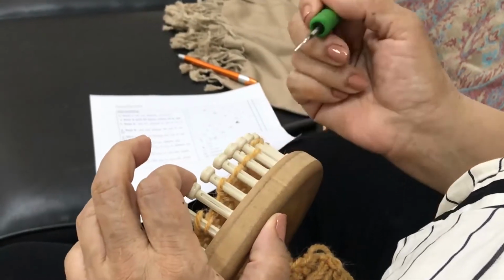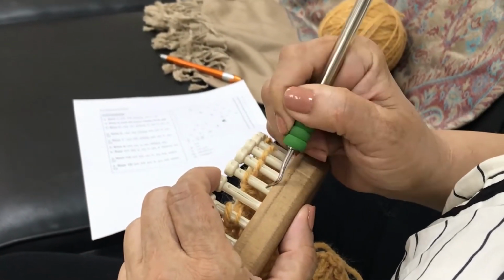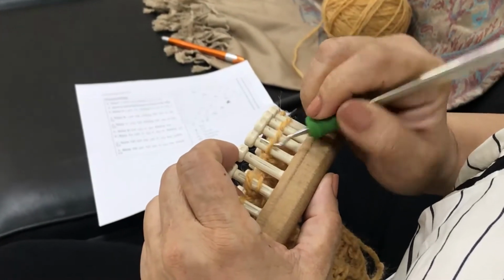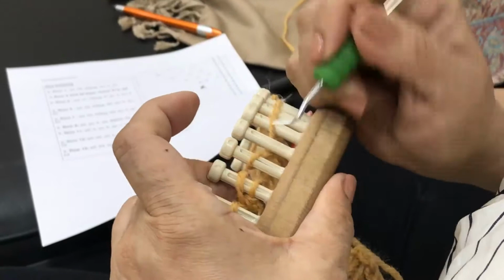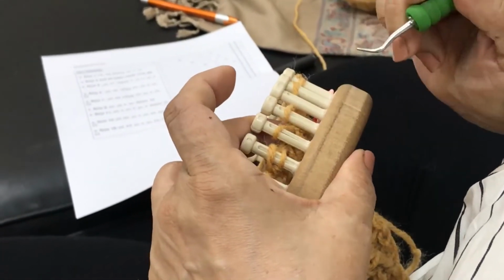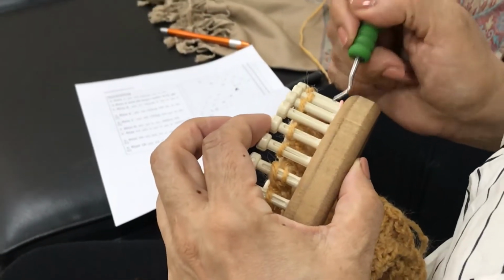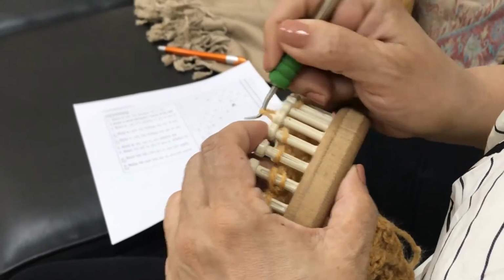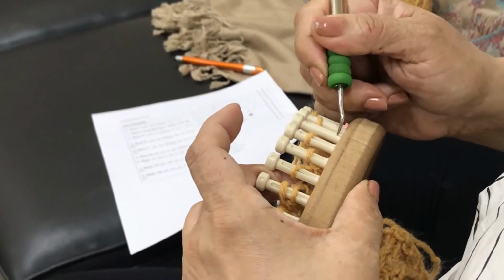Now eyelets are made on peg 4, this peg, and peg 6, which is this peg. So move the stitch from peg 6 to 7 and from 5 to 6. Now there is an eyelet on peg 4. See, 1, 2, 3, 4. No, I still have to make it. Now there is an eyelet on peg 4.